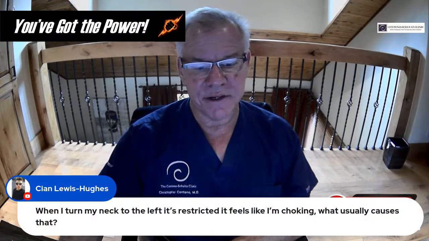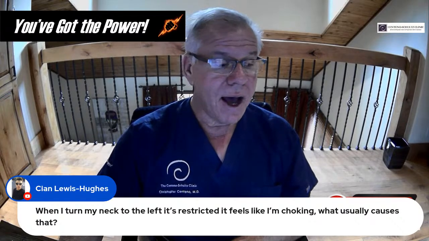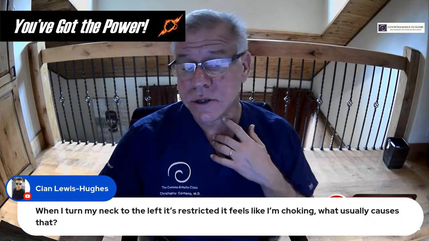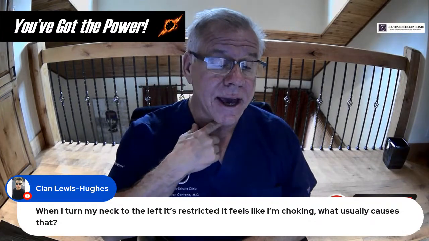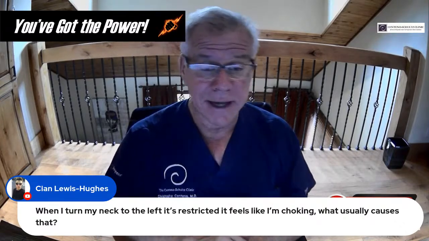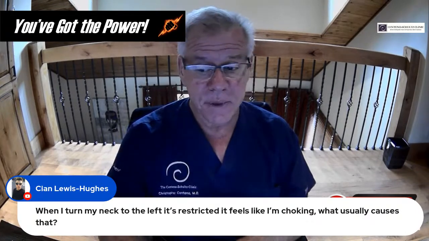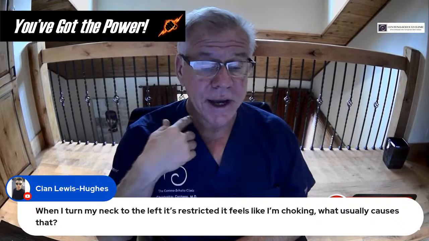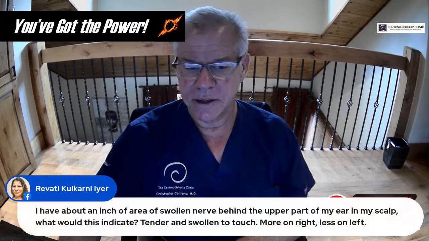When I turn my neck to the left, it's restricted. I feel like I'm choking. What usually causes that? That could be due to things moving around too much in here, irritating the anterior longitudinal ligament, longus colli, the muscles of swallowing, etc. Realize there's only about that much tissue between where you swallow and where your neck bones live.